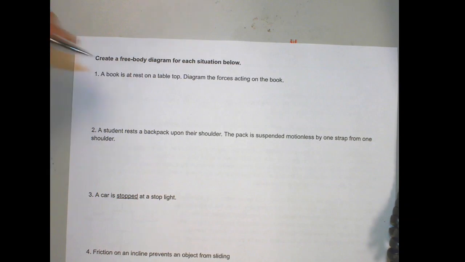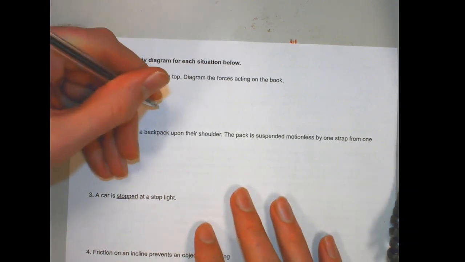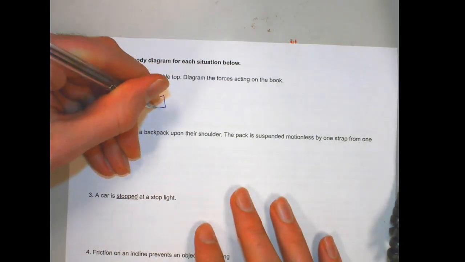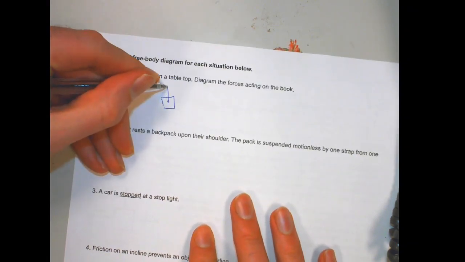A book at rest on a tabletop. So this object is not getting anything pushing it sideways at all, but it does have gravity pulling it down. If there was no table, it would fall down, but the table's pushing back with an equal and opposite force. So the object does not accelerate, it doesn't start moving, it stays at rest. So we can draw the object right here, and then we've got these equal and opposite size arrows.